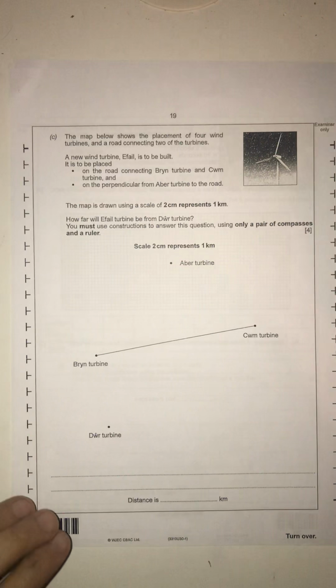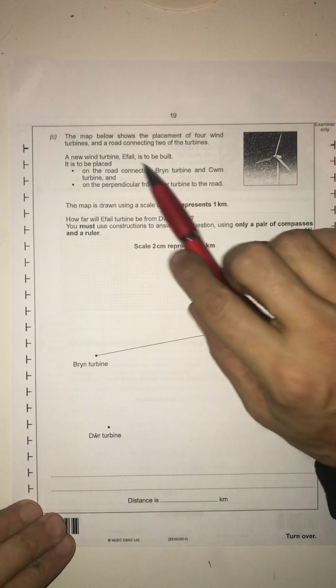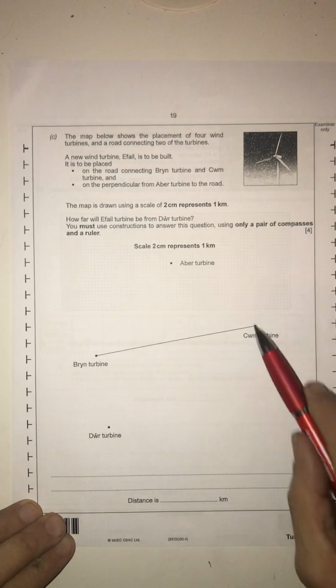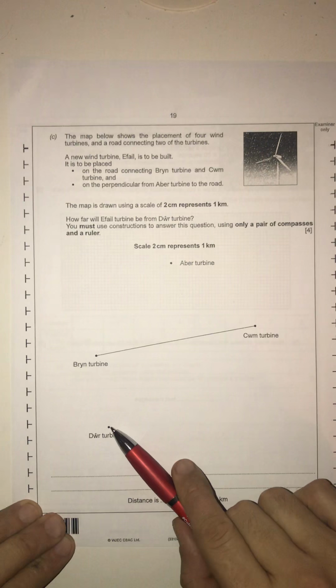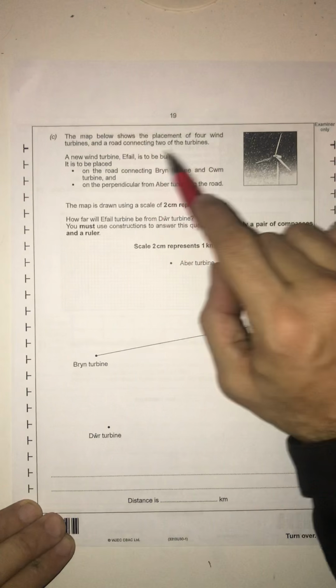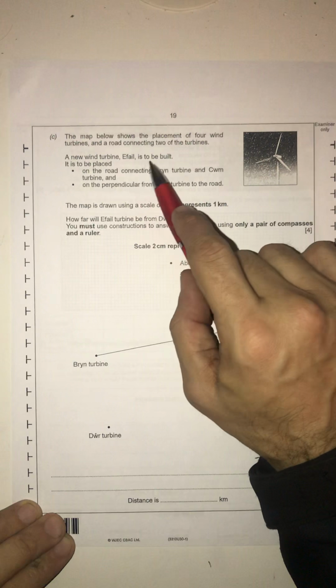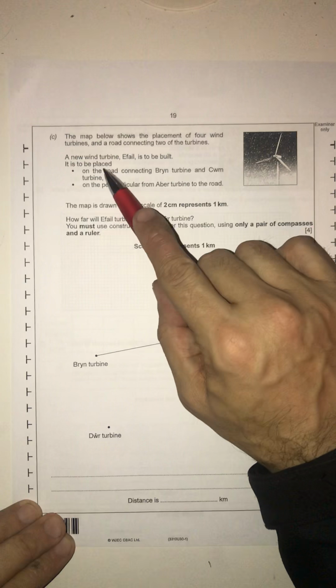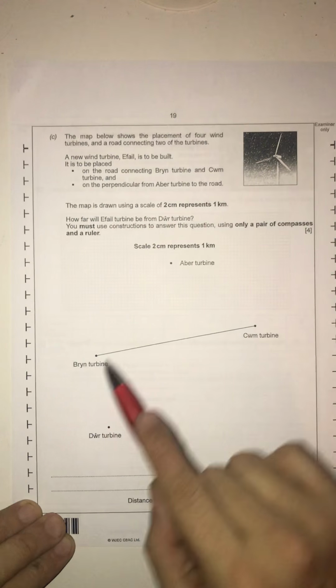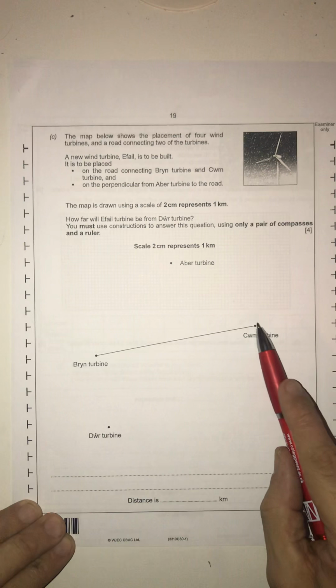Okay, for part C, the map below shows the placement of 4 wind turbines. So you've got 1, 2, 3, 4, with a road connecting 2 of the turbines here. A new wind turbine, EFAIL, is to be built. It's to be built on the road connecting Bryn turbine and Cum turbine.